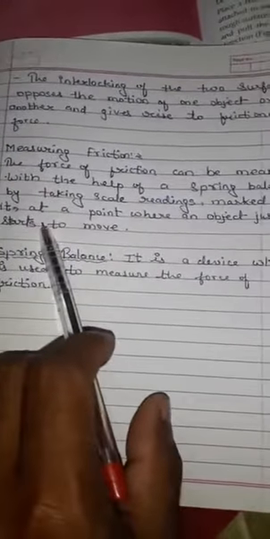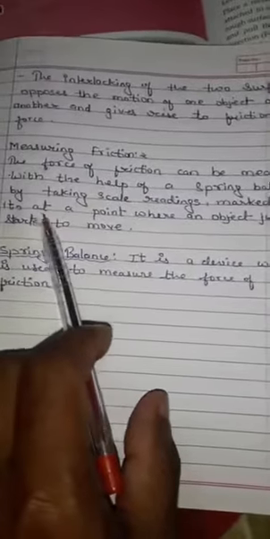Measuring friction: the force of friction can be measured with the help of a spring balance by taking the scale reading marked on it at the point where an object just starts to move.